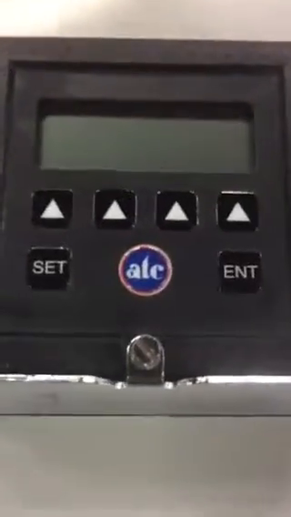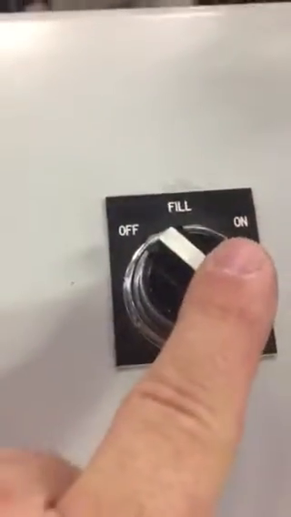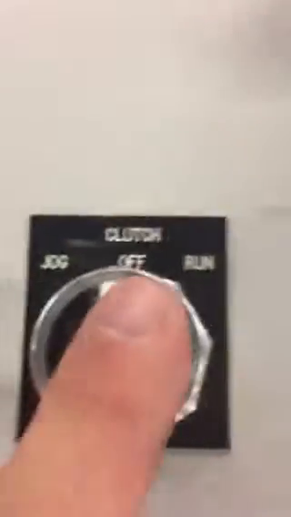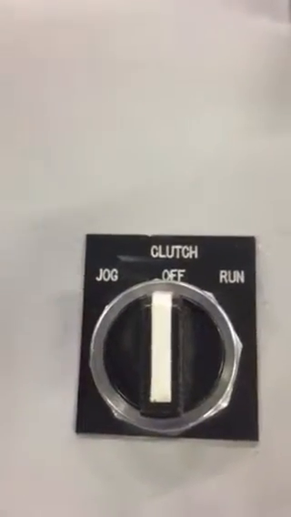All right, Leslie, this is image fillers. We're going to go over the machine with you. This is your counter, which you're going to set your revolutions in. You're going to want your fill to on, your power to on, your conveyor to on. Clutch is going to be to run. You can jog it also and just turn the auger continuously.